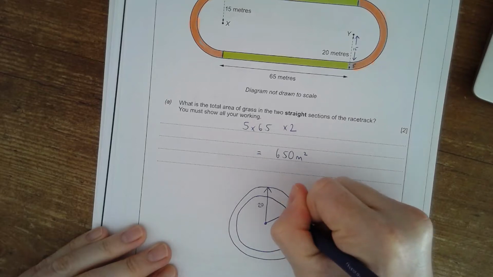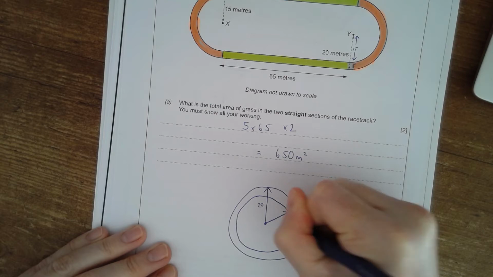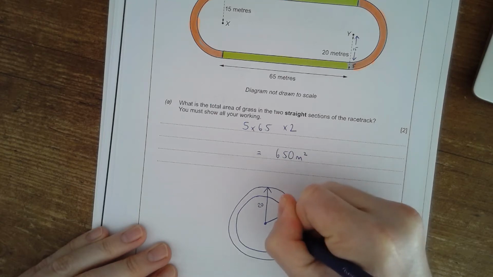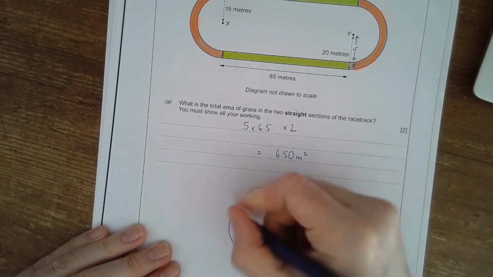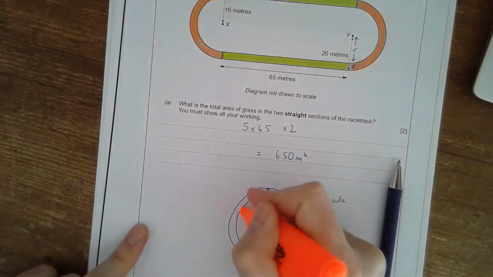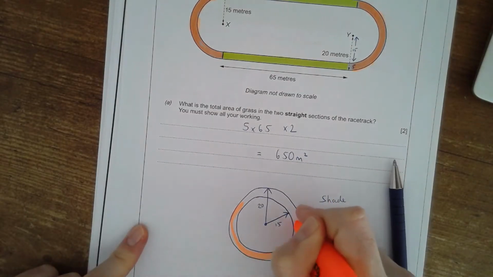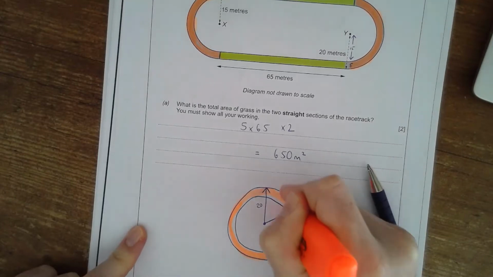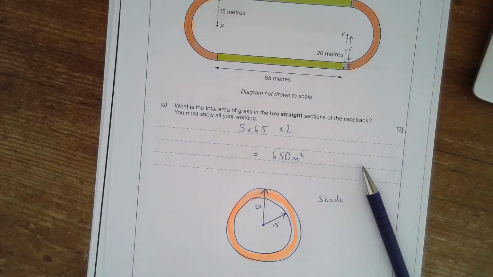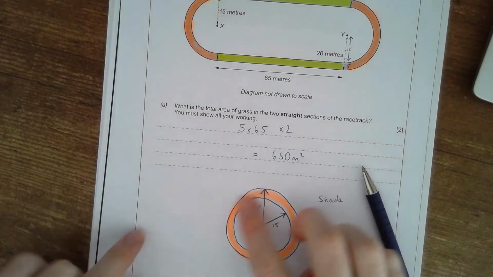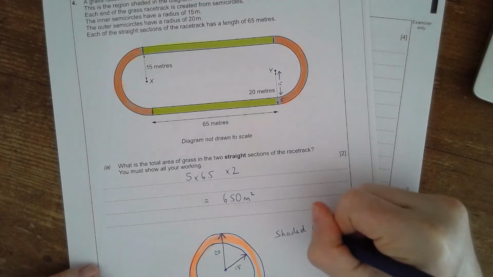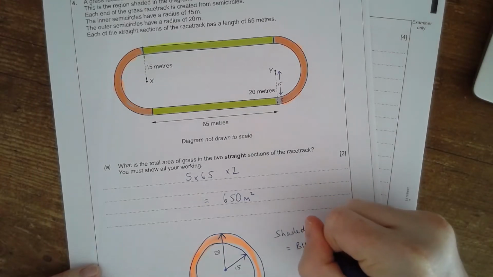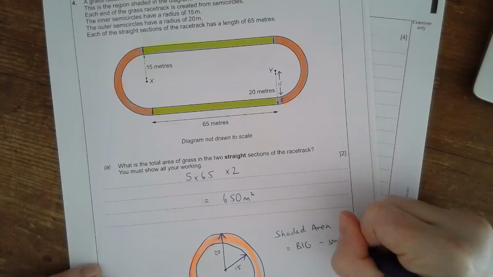I know that this radius here is 15. Sorry, that's not supposed to look like a clock. To work out the shaded area, let's just highlight that in orange. I'm going to do the big circle, which will work out everything here, but then I want to get rid of everything in the white circle. So the shaded area is going to equal the big area, take away the little area, or take away the small area.